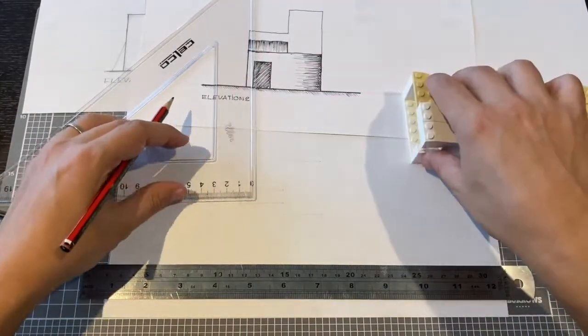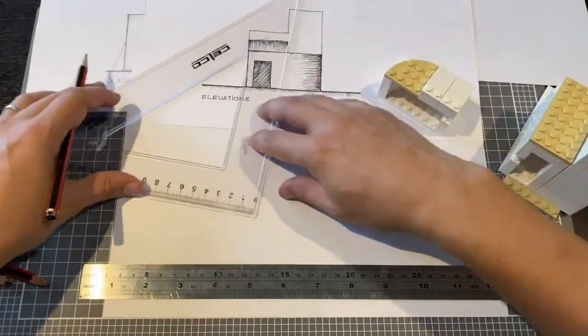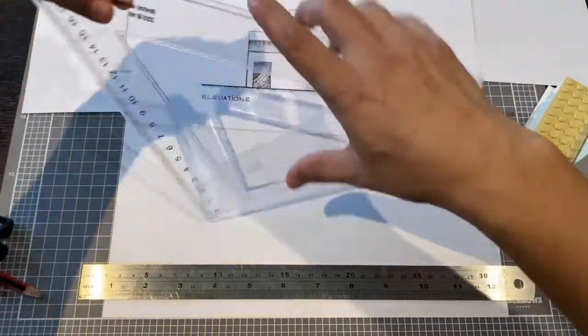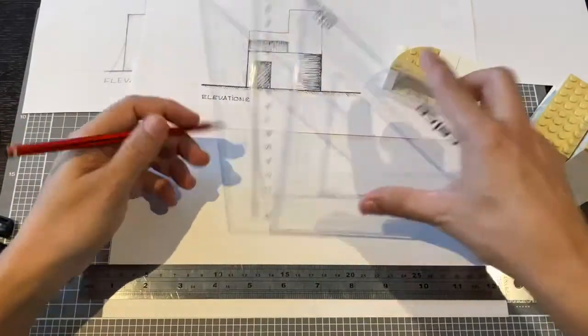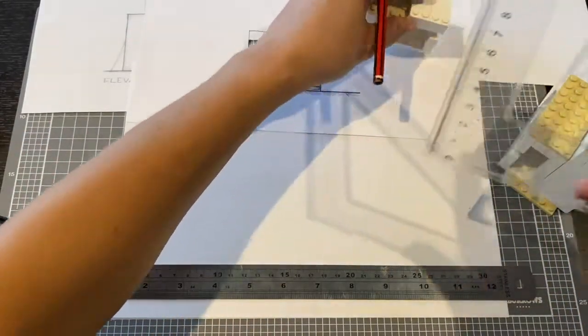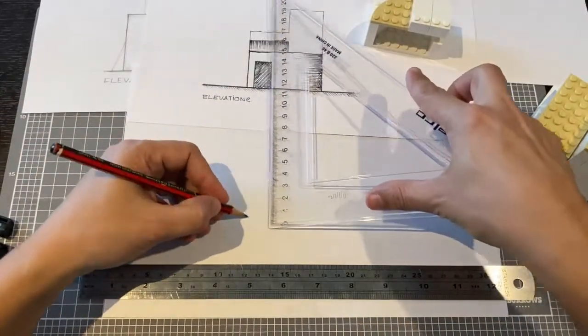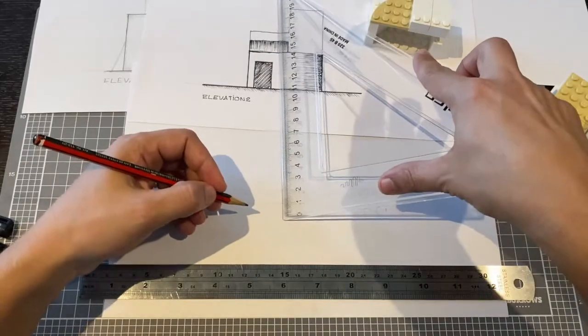And I'm going to use the same dimension here, which is 1. It's going to be 1 centimeter. This one, and this one is going to be another one.